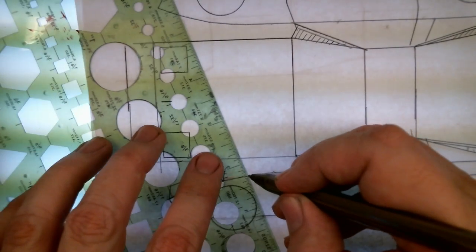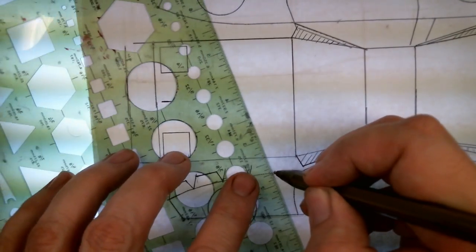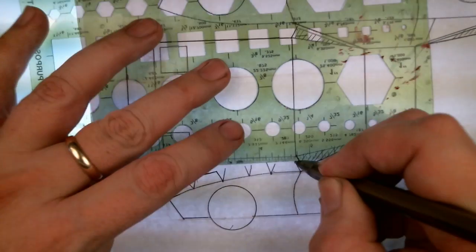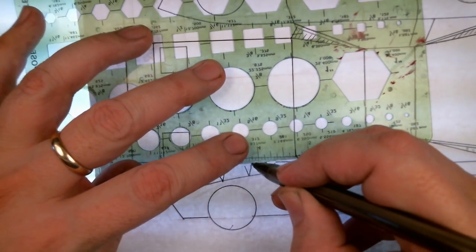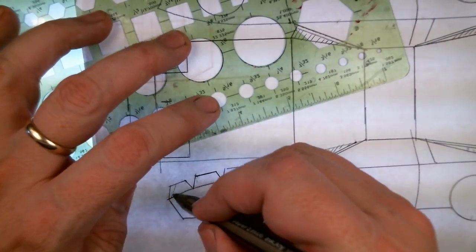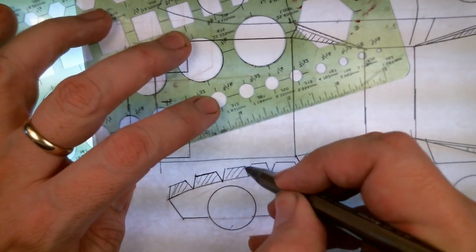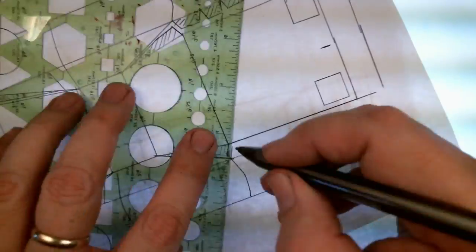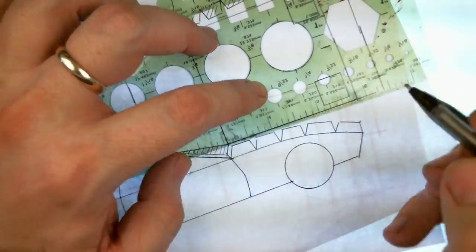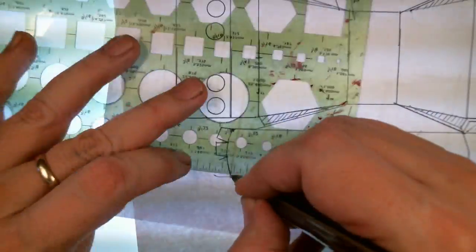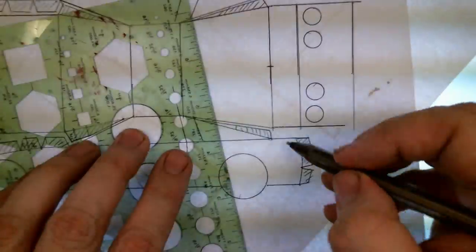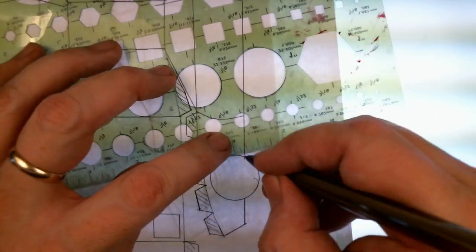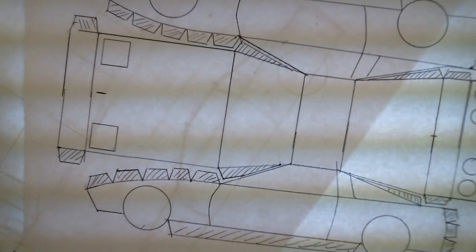We can just make the cuts first. We do not have to be very precise about this because this is going to go inside the car and nobody's going to see it anyway. That's why I did not bother to trace the tabs on both sides. We can just draw them straight. Now our car is done.